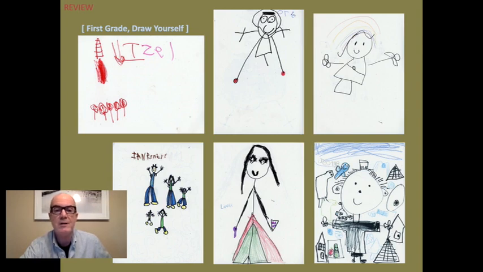These were all made in the same first grade classroom, and the teacher was inviting them to draw yourself. That was the lesson plan title, simple just as it sounds. And you can see the huge variety in terms of mark making capacities, organization of space, and so on.